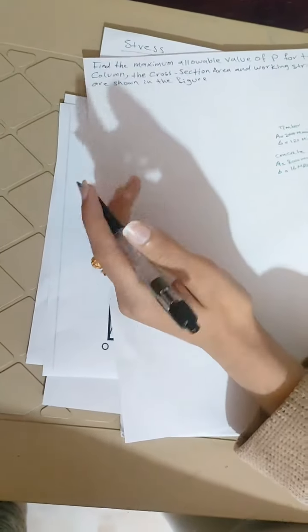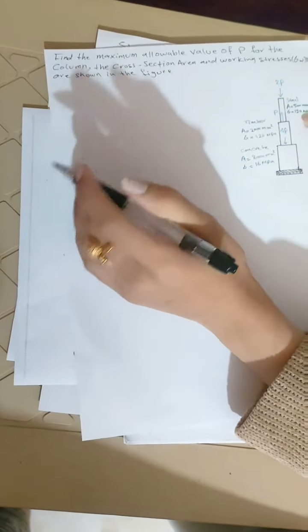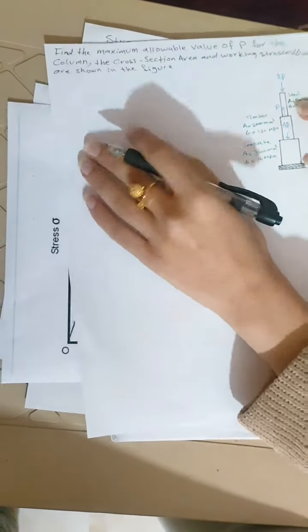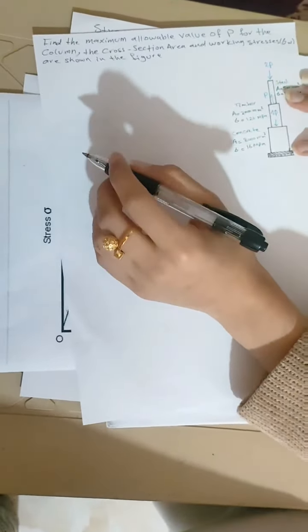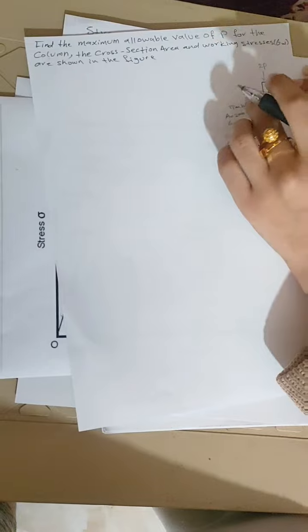When we look at this body, we will see in this example how the force is perpendicular to the area. So we will take a cut here and calculate the force from above.